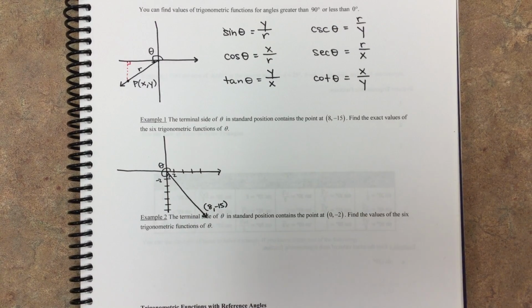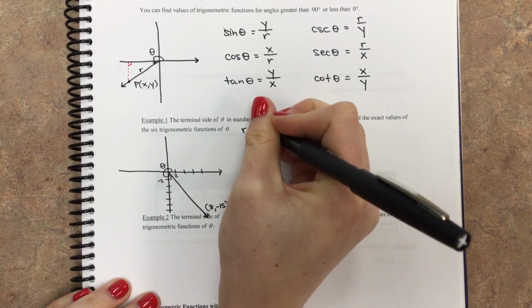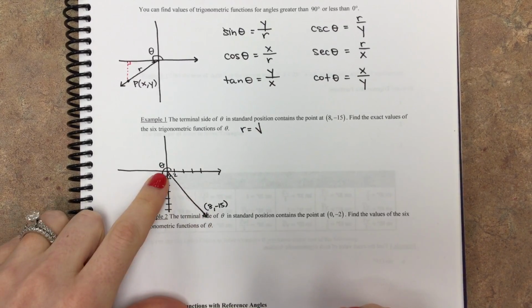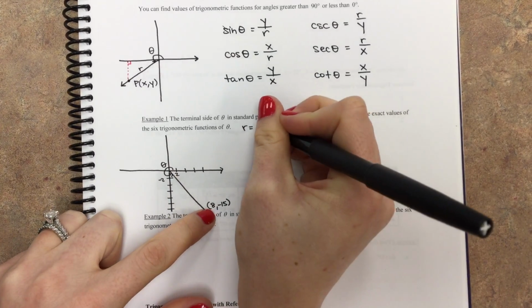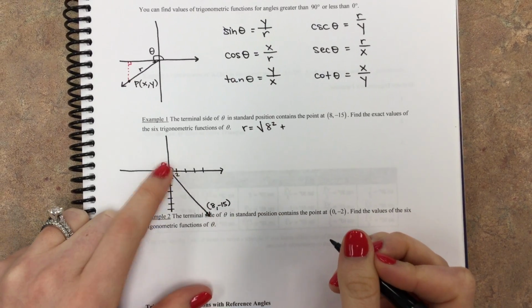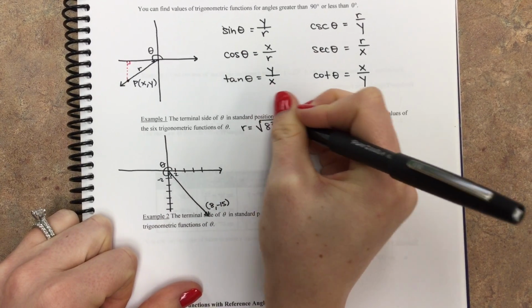So we do that using essentially a distance formula. To find r is going to be the square root of this distance right here. So between x coordinates is just the difference between 8 and 0. So that's just 8 squared plus, and then here we want the difference between 0 and negative 15. So that would be 15 squared.